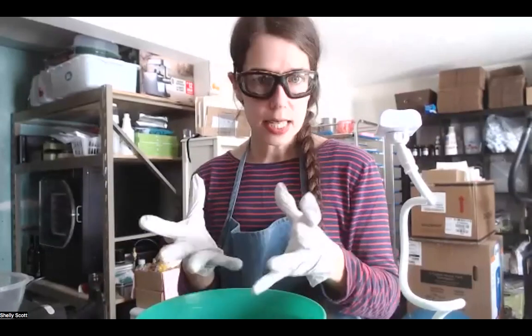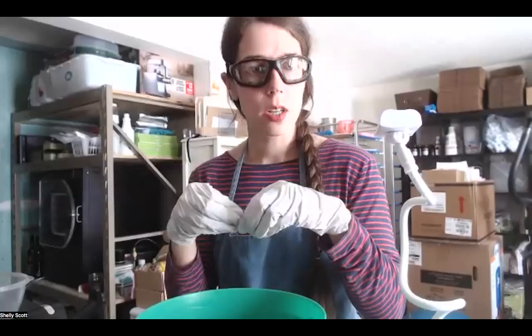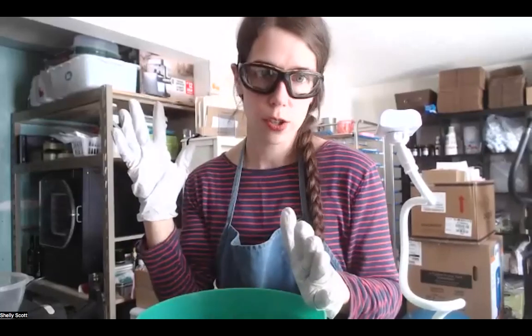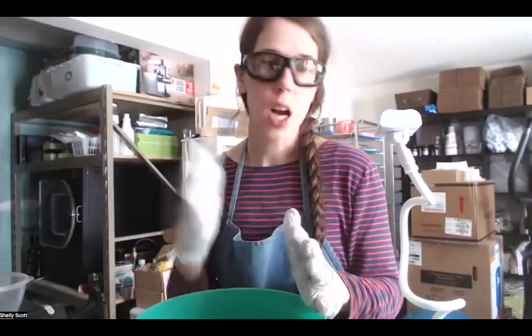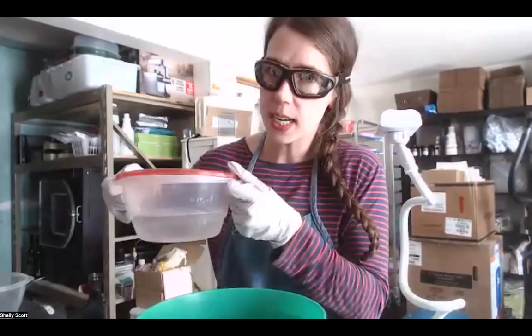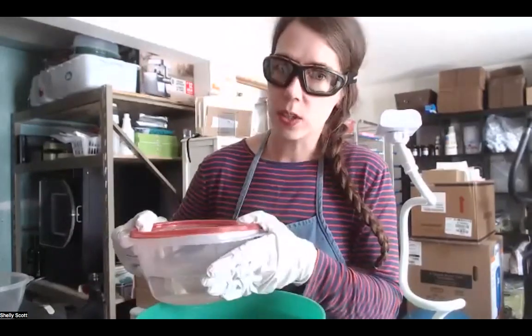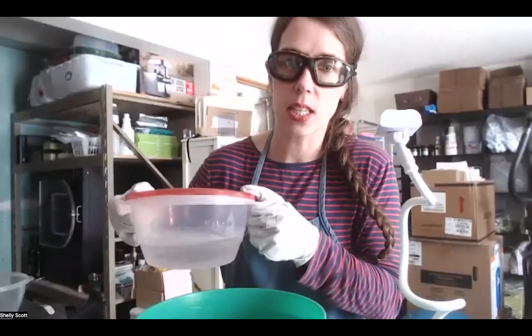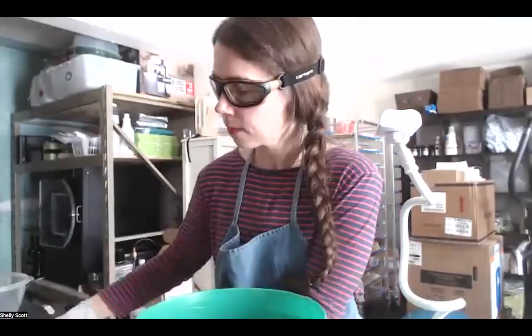But when you're mixing it, lye and liquid will get very hot very quickly, upwards of 200 degrees or higher. Fear not though, 200 degrees will not affect this container. It will not melt this container because of the type of plastic it is.